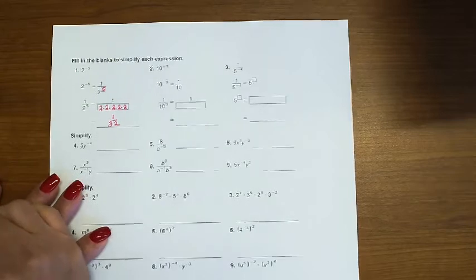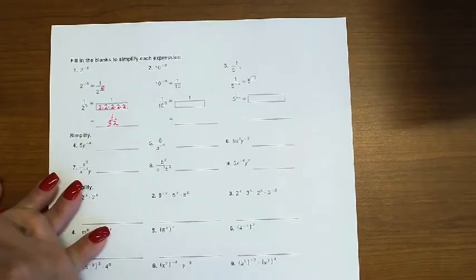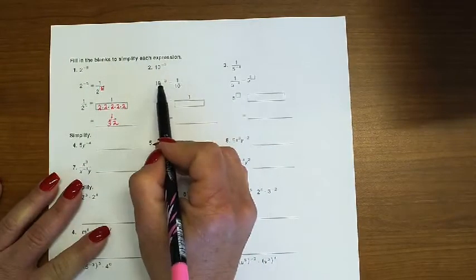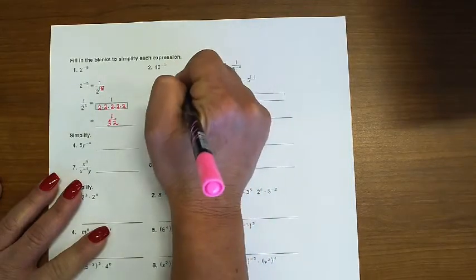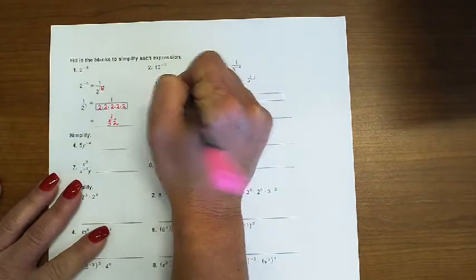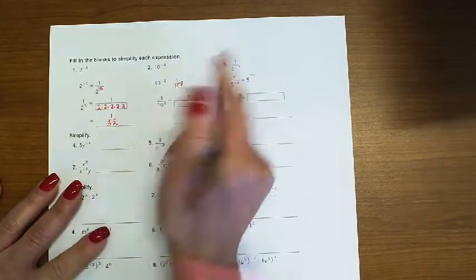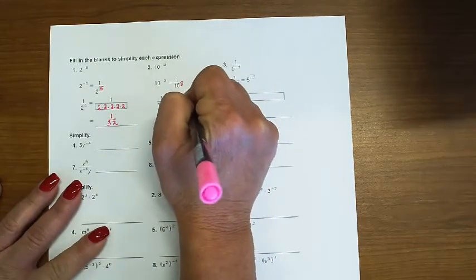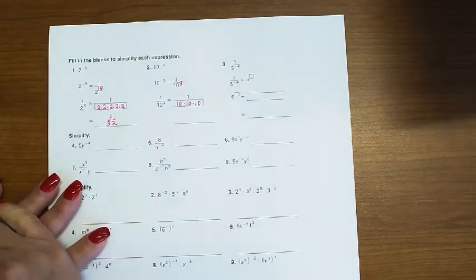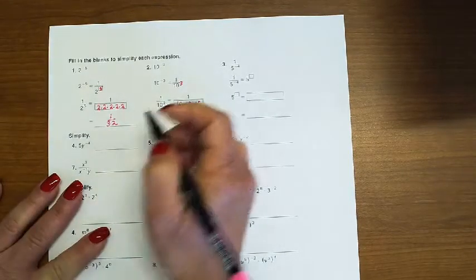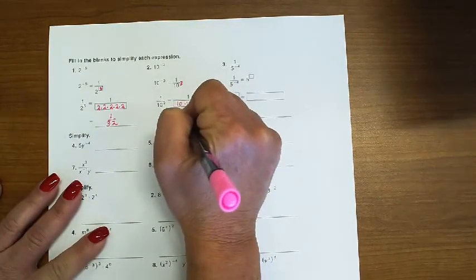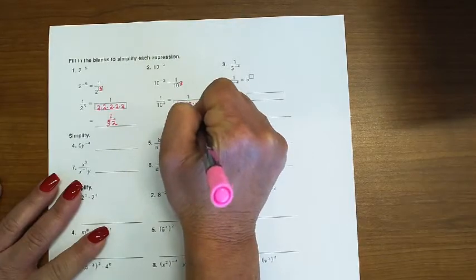Okay, looking at another one, number 2, 10 to the negative 3rd power. So that's 10 to the negative 3rd would be 1 divided by 10 to the 3rd. And then 1 divided by 10 to the 3rd, that's the same as 1 divided by 10 times 10 times 10, because 10 to the 3rd is 10 times 10 times 10. And that gives me 1 divided by 1,000.